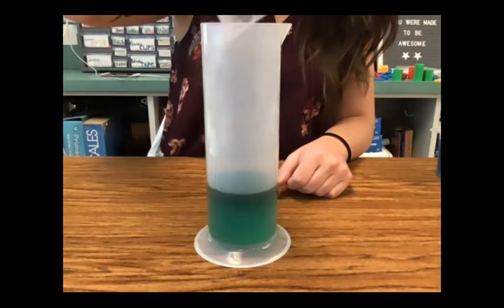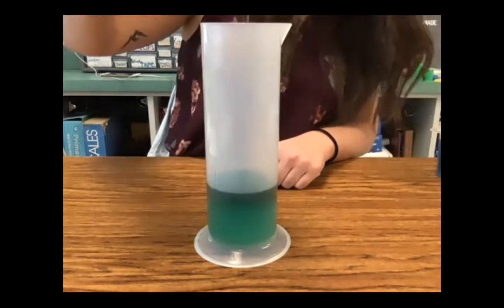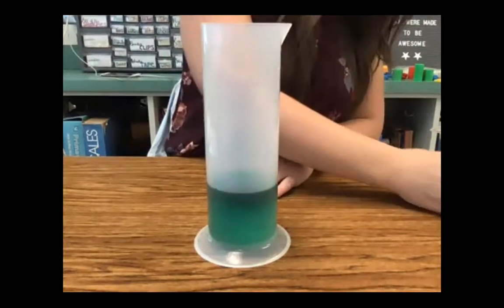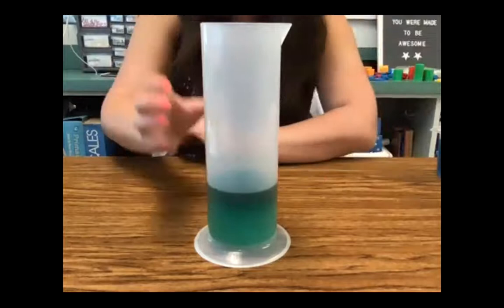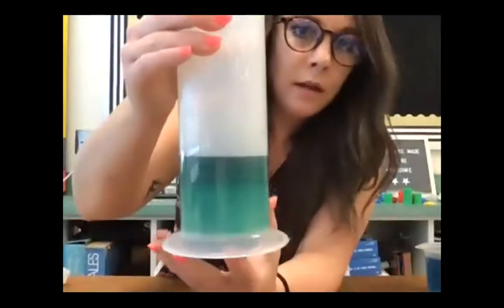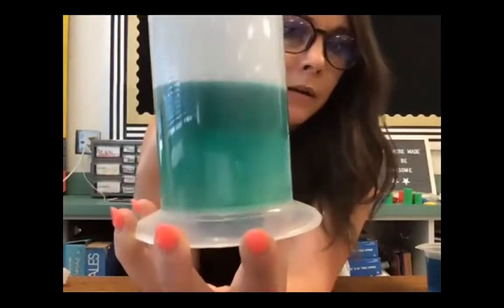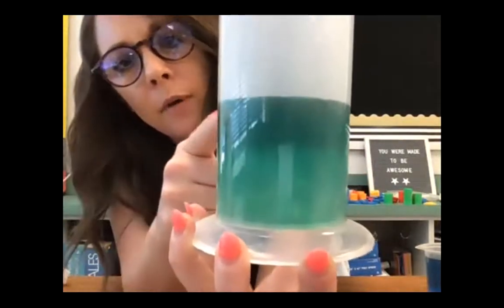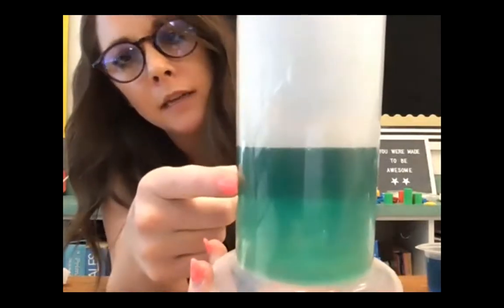Trying to get as much as possible. I know it's hard for you to see, but I'm going to hold this up so you can see a little bit better. What are you noticing? Do you see how up here it's darker than it is right here? Do you see that line?